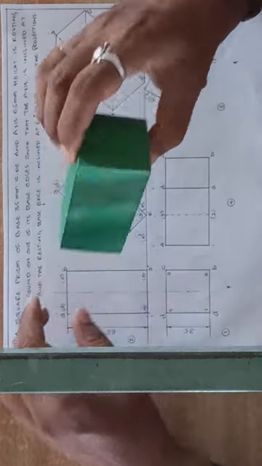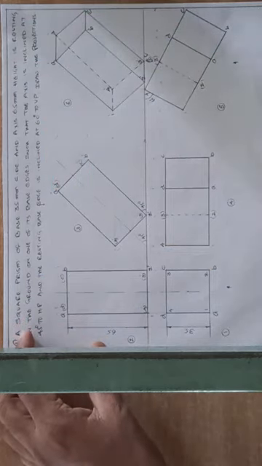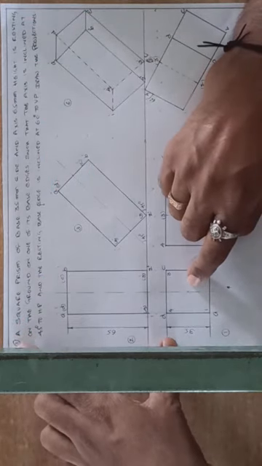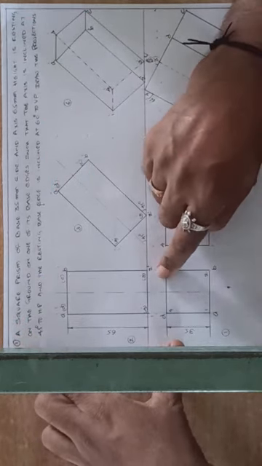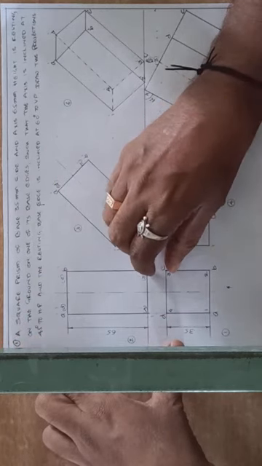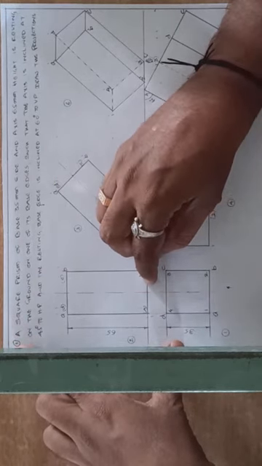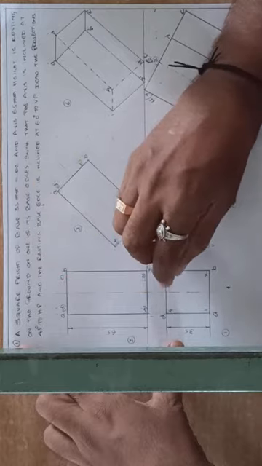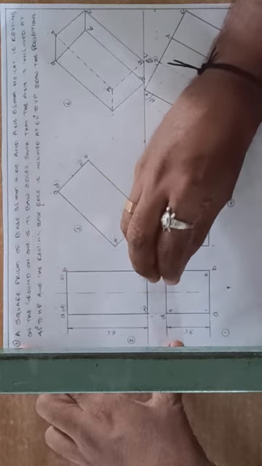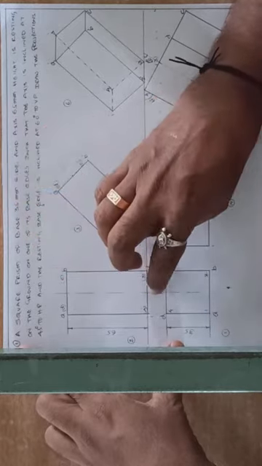In this position, first draw the top view. Already you know how to draw. First draw the top view, then with some distance. When the distance is not given, you can take appropriate distances. At least maintain a minimum 15 to 20 mm distance between views, right.